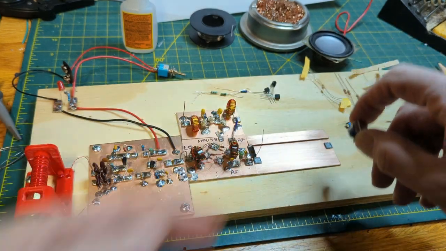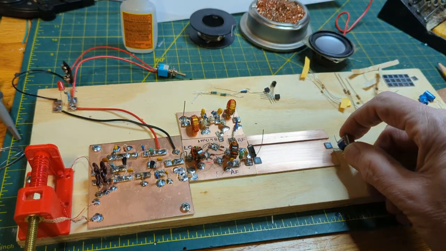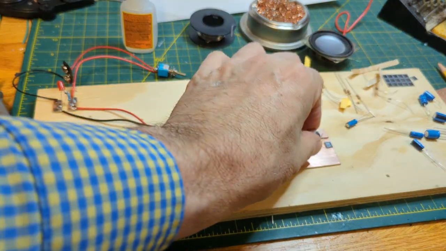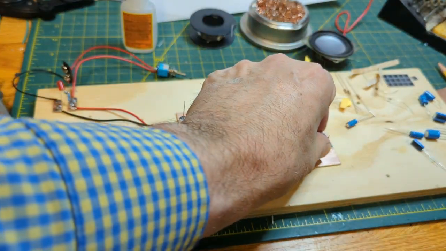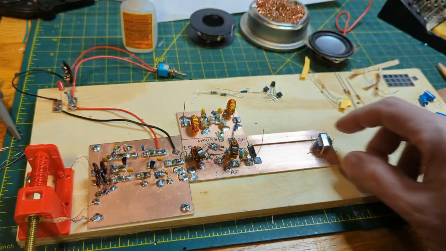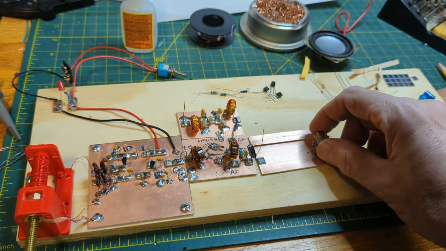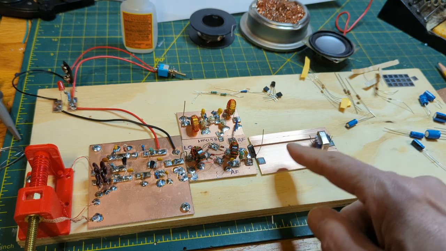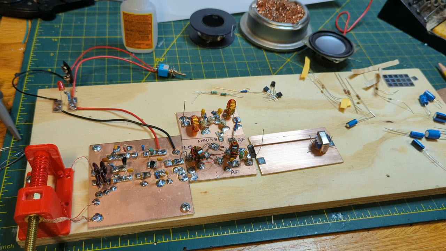This other lead is going to go to the collector of Q4, and then the output side is going to go to this pad right here. So that's going to allow me to get the audio transformer on the board, and then I'm going to have 1, 2, 3 stages of amplification in there.